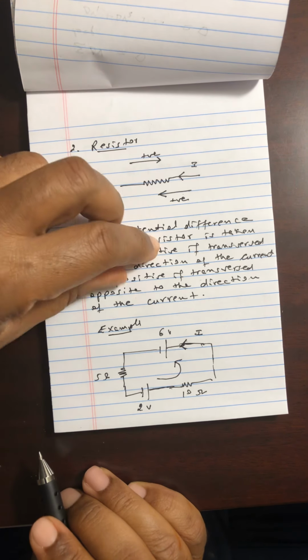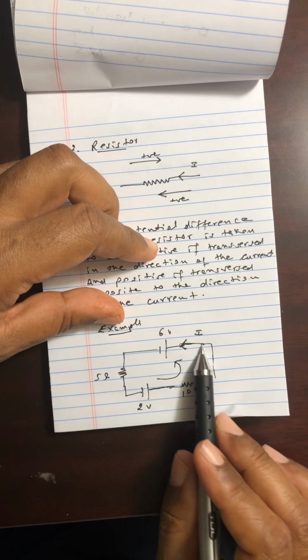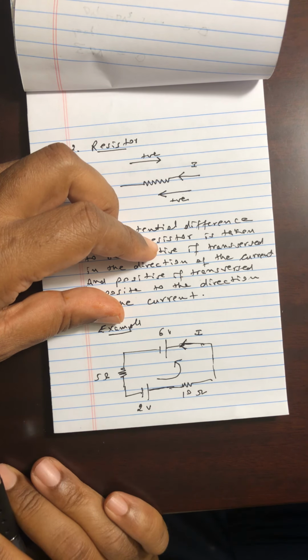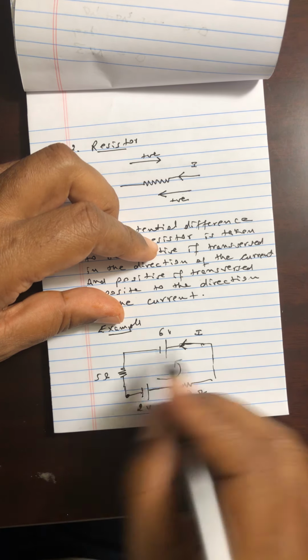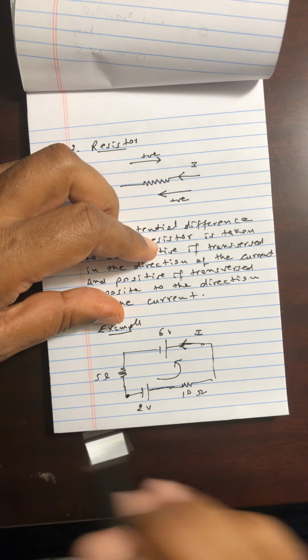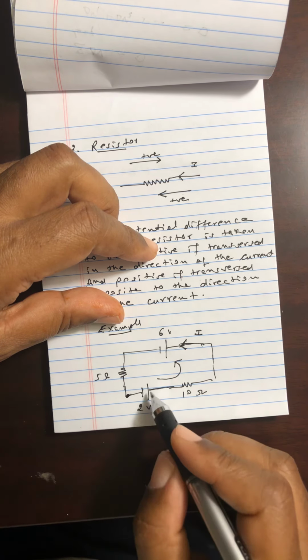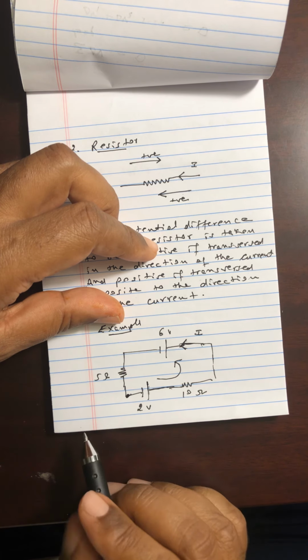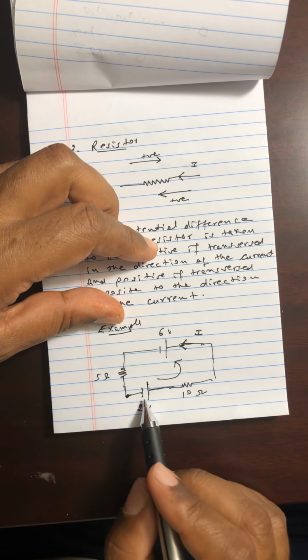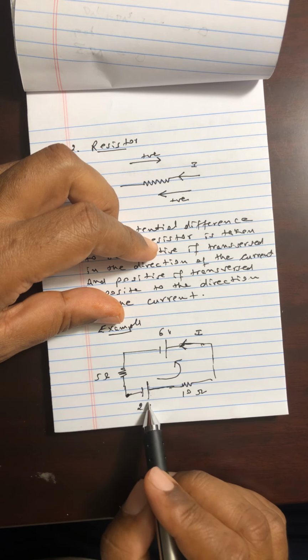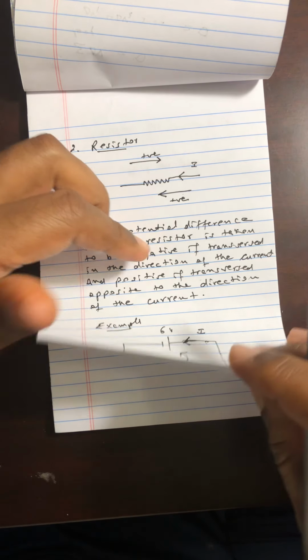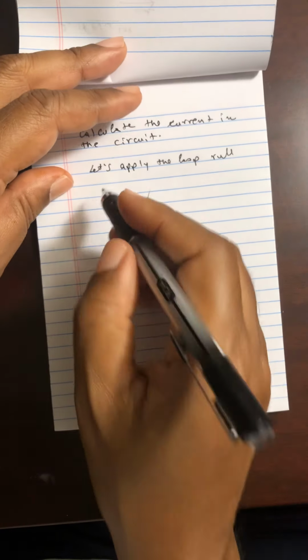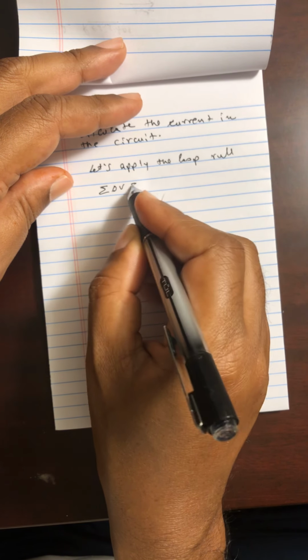The loop rule says if you add up all these potential differences in a closed circuit, you should get 0. Of course, you have to decide where you want to start. Let's start over here, and let's go in a counterclockwise direction. So the first thing we encounter is the battery. We're traversing the battery from the negative to the positive, so according to our sign convention, this one is taken to be positive. So the first term is, this is our formula, the sum of delta V is equal to 0.